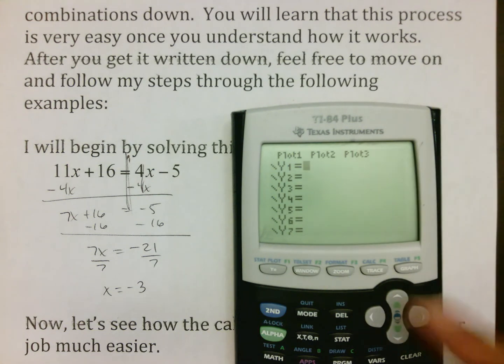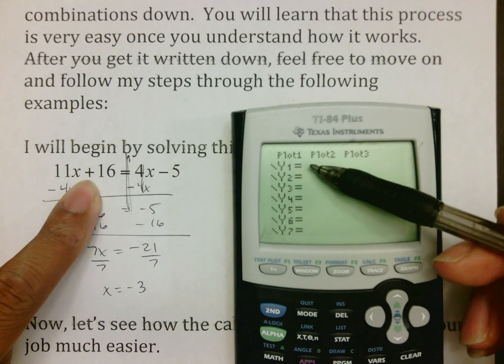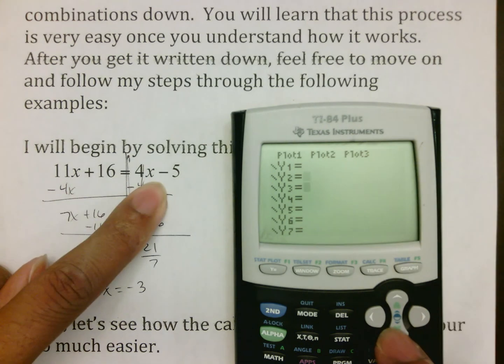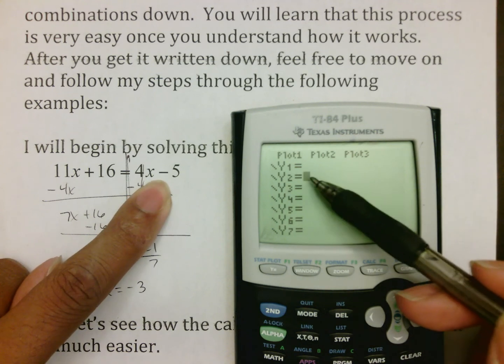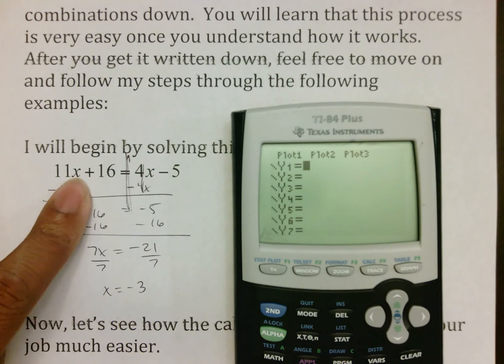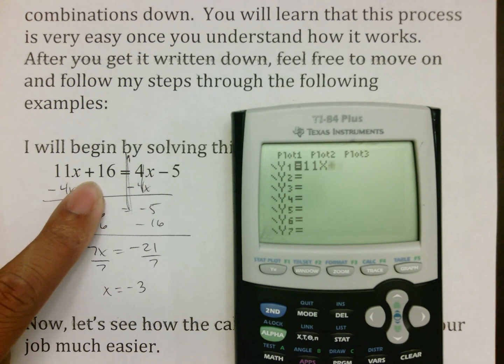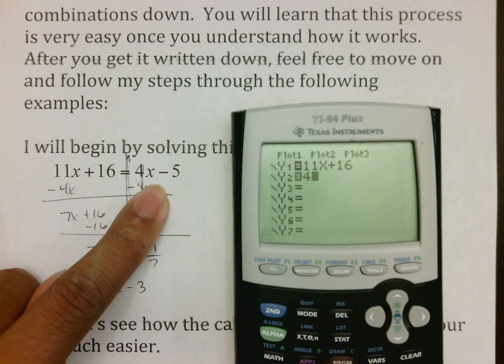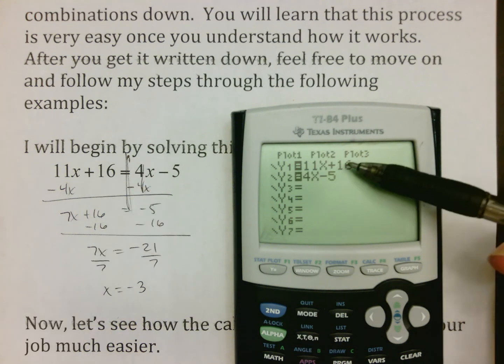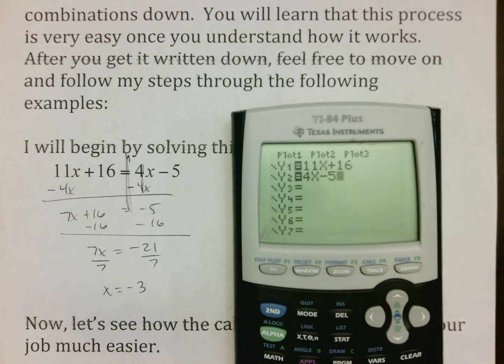All we're going to do is enter the left side of this equation in the first part. And if you hit the down arrow a few times, you notice you can shift up and down that menu. But we're going to enter the right side of the equation on the second part. So we go up, we type 11. For the x, we hit this button right here, the x, t, theta, n button, plus 16. We move down to enter this part where we have 4x. So again, hit that button for your x minus 5. And again, now you have 11x plus 16 equals 4x minus 5.